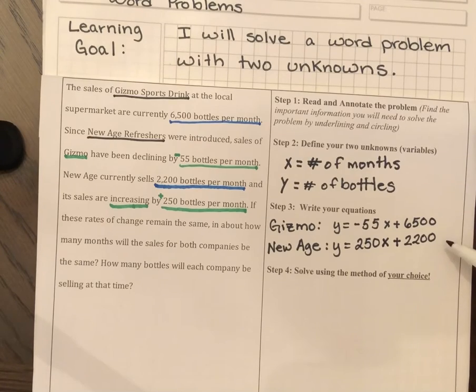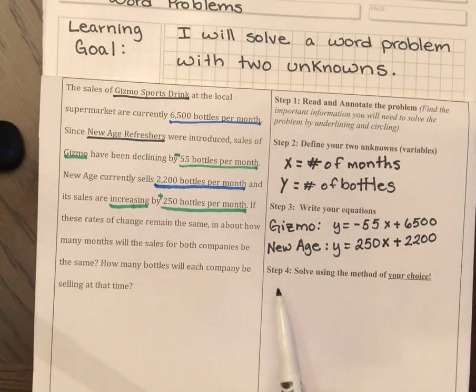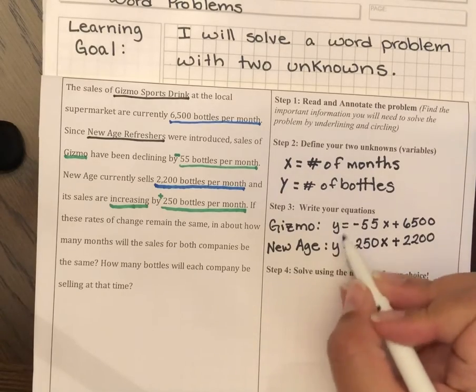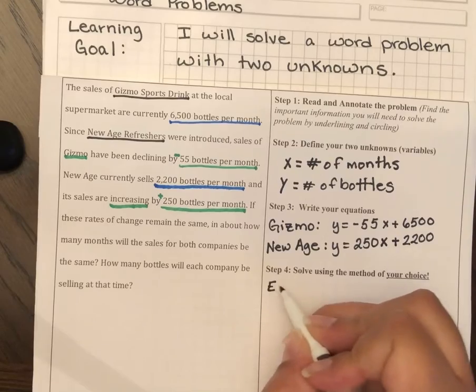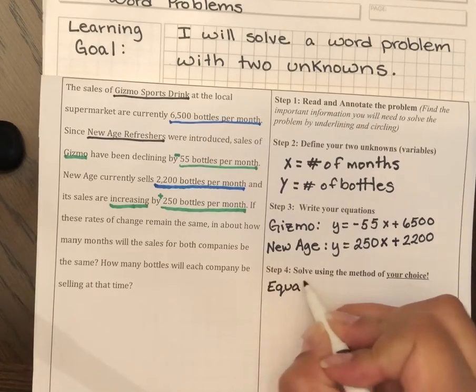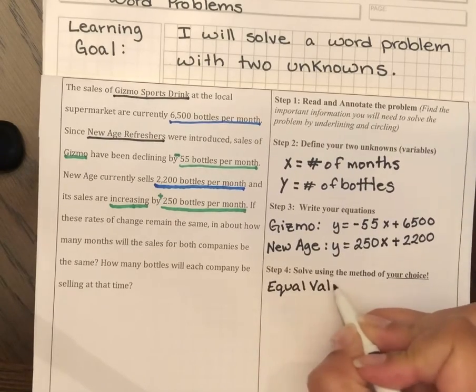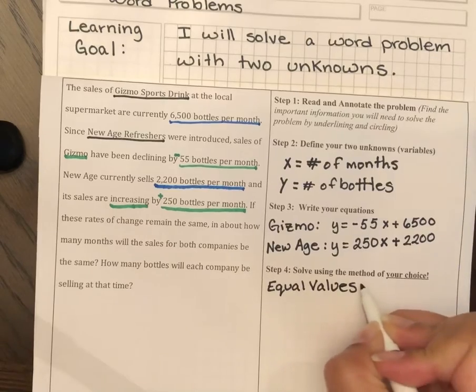So there's my system, and I need to solve this system and I get to choose. I can do it by graphing, creating tables, substitution, or elimination. In this case, since both equations are in y equals mx plus b, I'm going to choose equal values as my method.